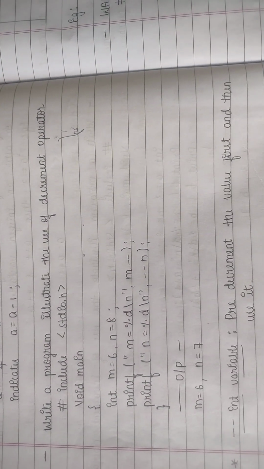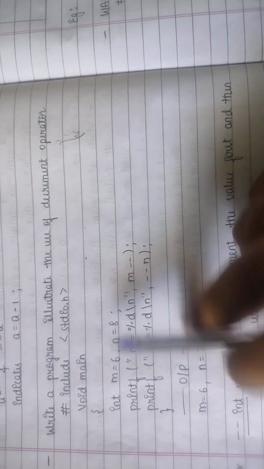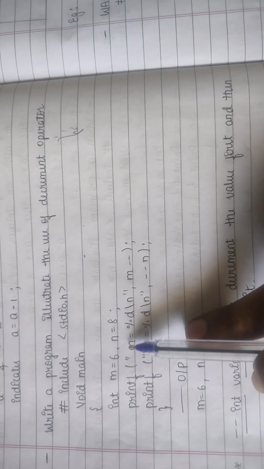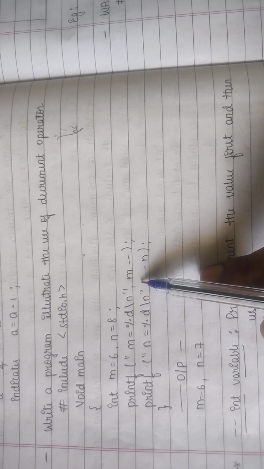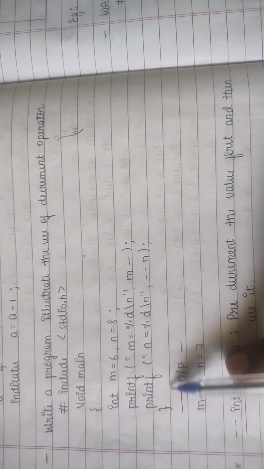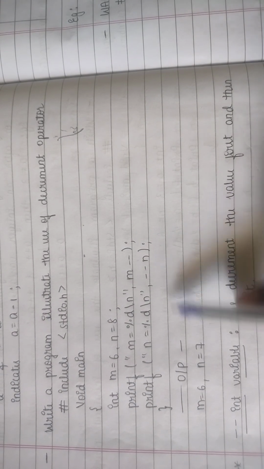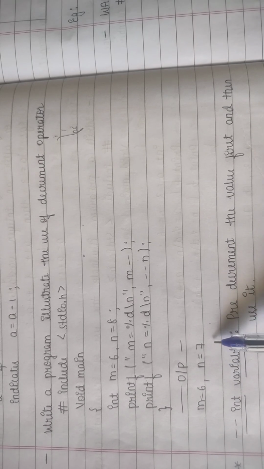Now the example: a small example program that illustrates the decrement operator. Preprocessor directive, open the main function, integer m is 6 and n is 8. Then printf m minus minus, printf minus minus n. The output is m is 6 and n is 7.